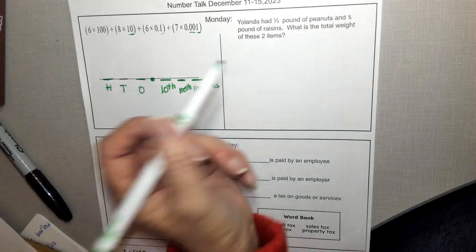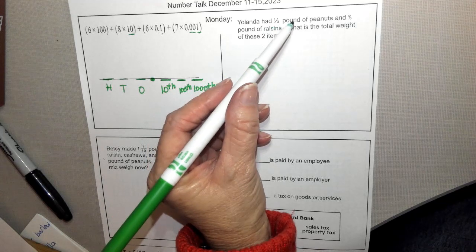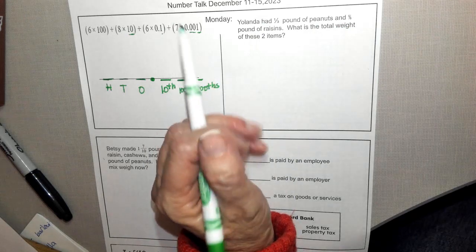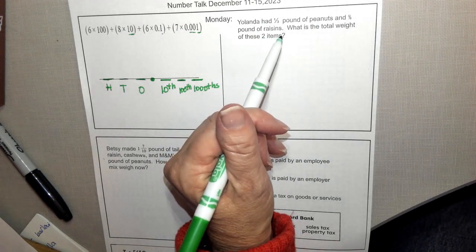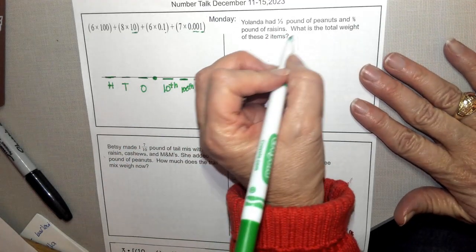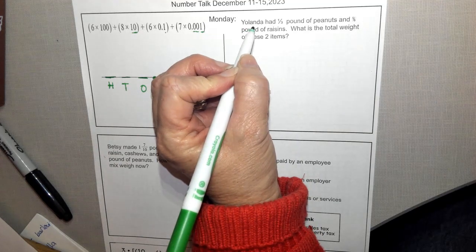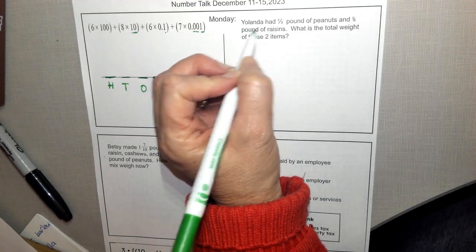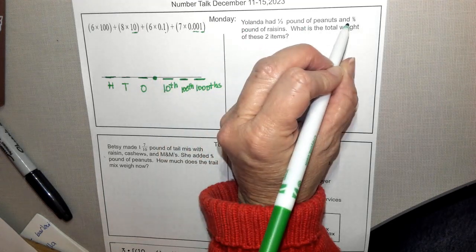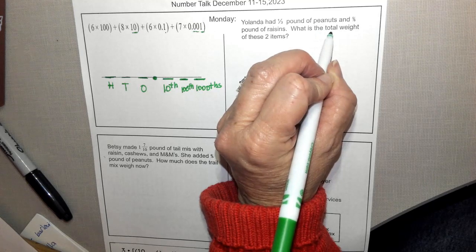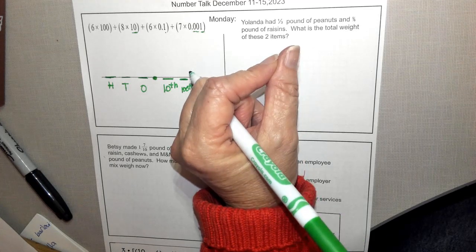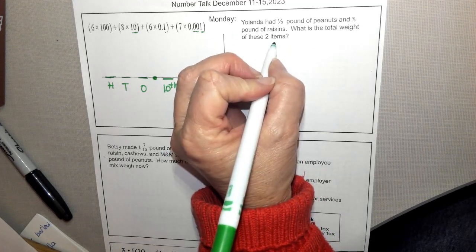Okay, the next question says Yolanda had 1/3 of a pound of peanuts with 5/6 pound of raisins. What is the total weight of these two items? So when I read this, I just think to myself, I'm going to think about this question without any numbers. And I'm going to read it to myself. Yolanda has peanuts and raisins. We want to know total weight. Peanuts, raisins, total weight. I'm thinking to myself that we need to add these two items together.